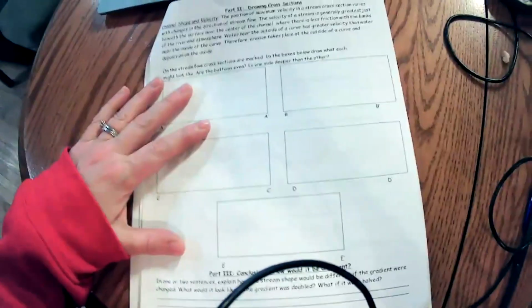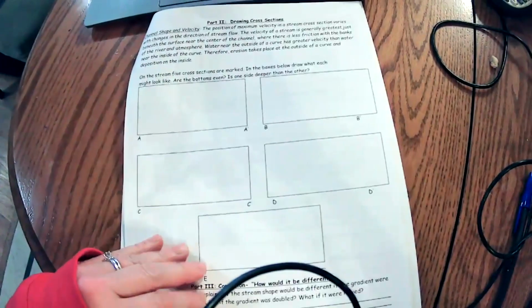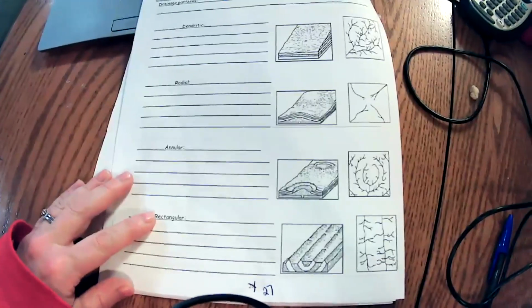I hope I'm back for this one. 26, drawing cross sections. 27, drainage patterns. 28, some regents questions.